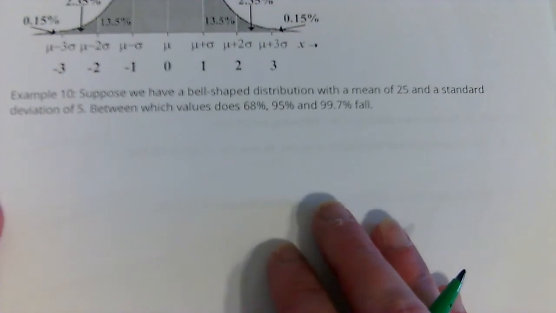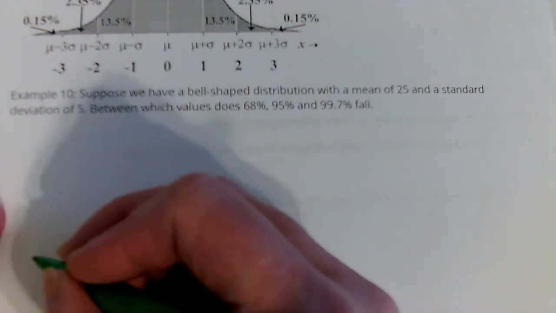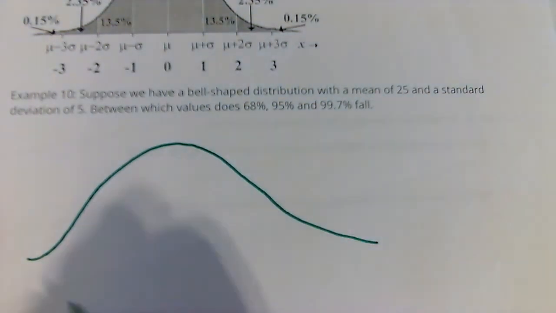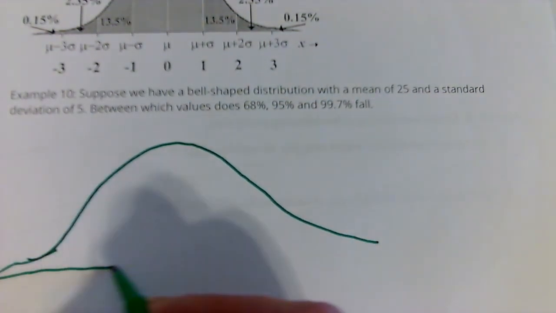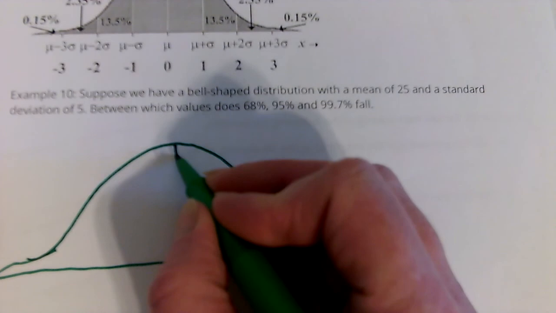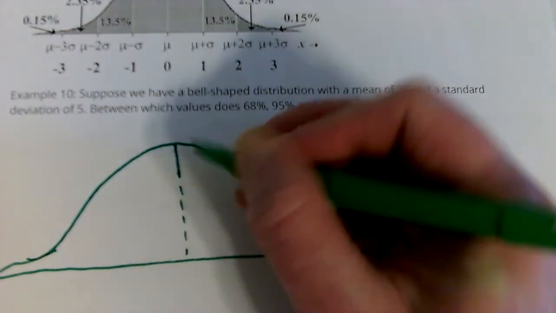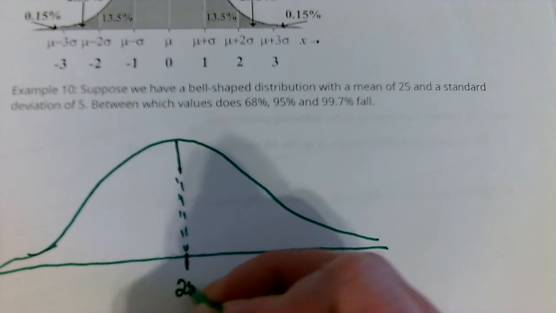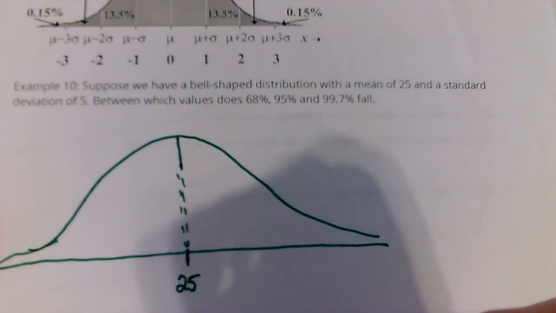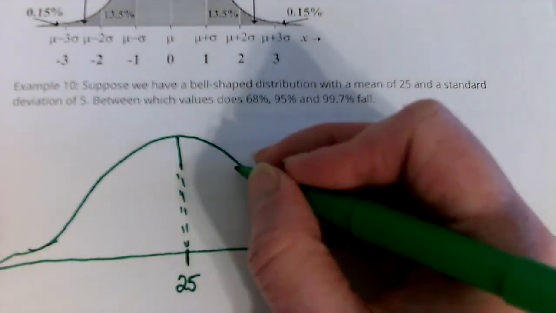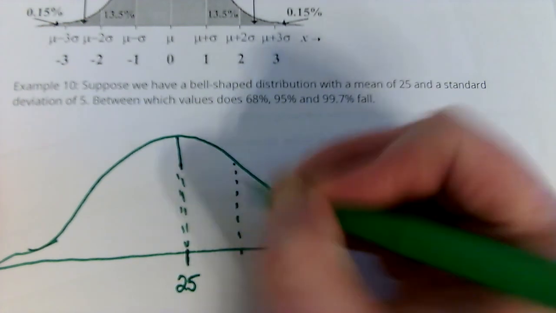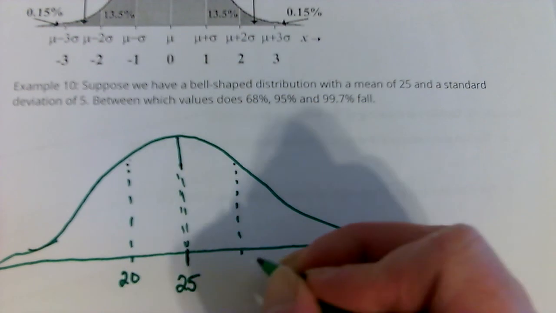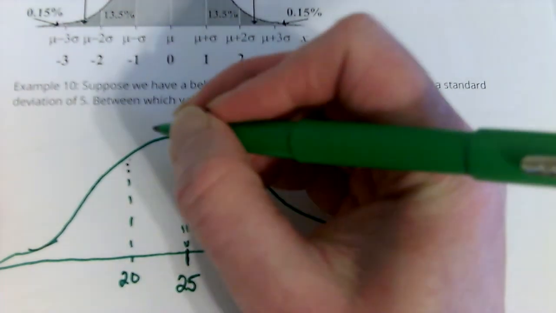Suppose we have a bell-shaped curve with a mean of 25. So we've got this lovely, perfect, mine's not perfect, but that's okay. Let's pretend it is. Right in the middle, whoa, I can't draw straight today, is the mean. So 25. Standard deviation of 5. So if I go out 5 steps each way, that would make this 20 and 30.